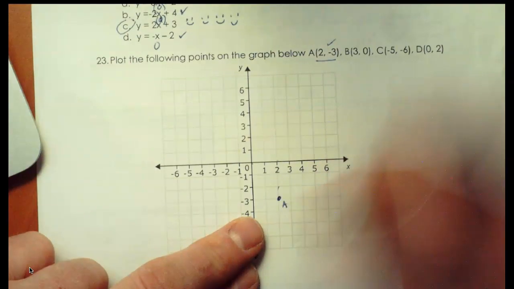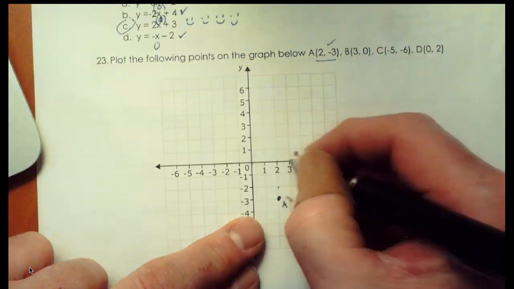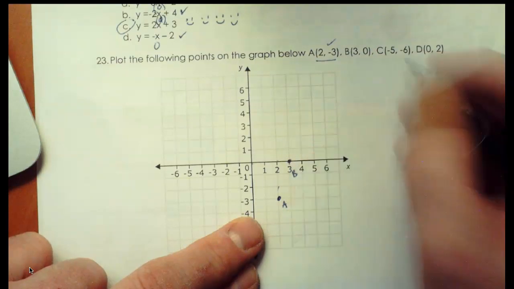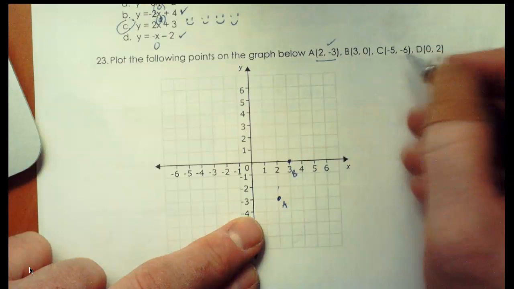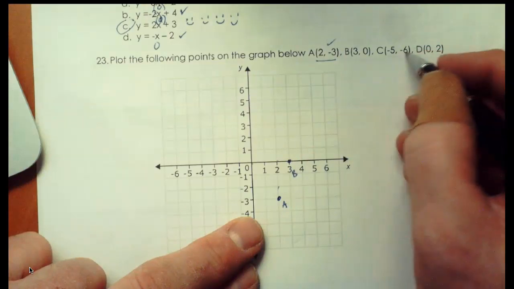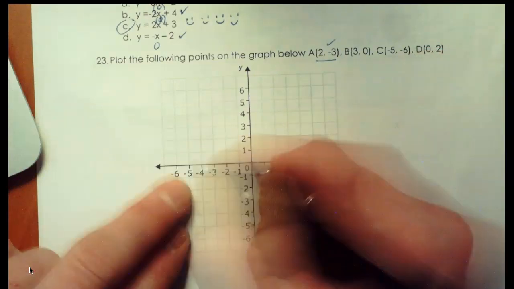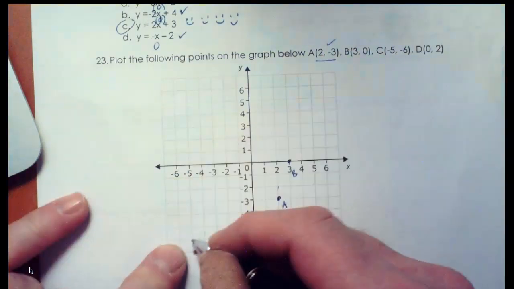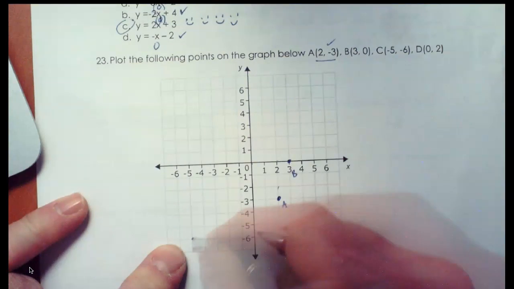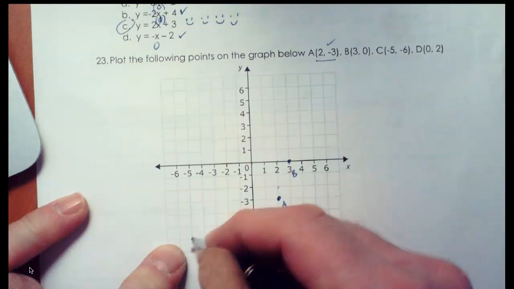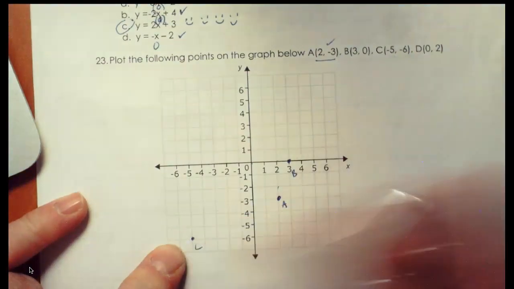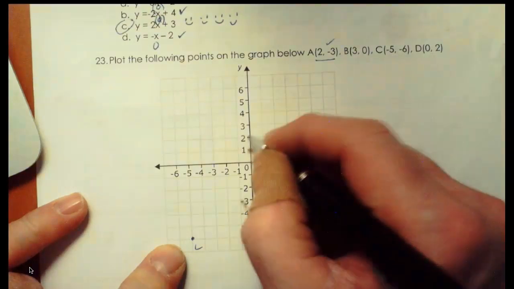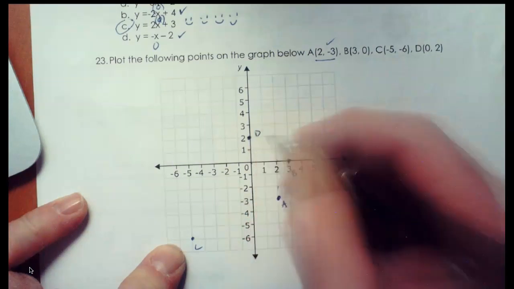And then we have 3, 0. So I'm going to go over 3 and then up 0. That's point B. And then I've got negative 5, negative 6 for C. So negative 5 is back, and then negative 6, that's way down here. This is point C. And then we've got 0, 2, over 0 and up 2. So we've got points all over the place. We've got a couple on the axes.